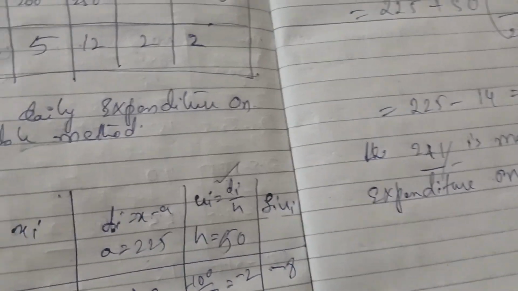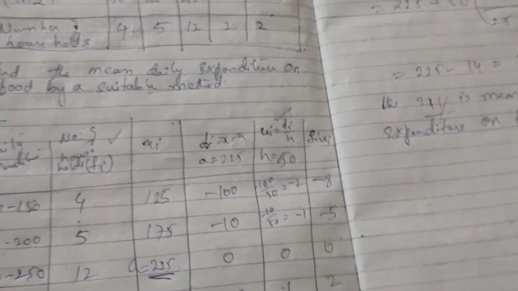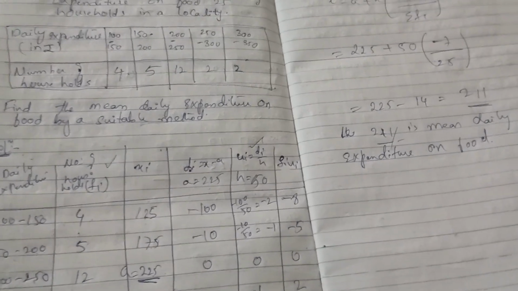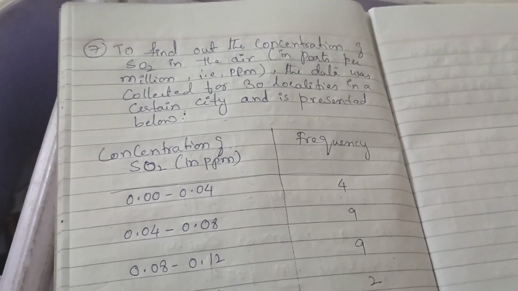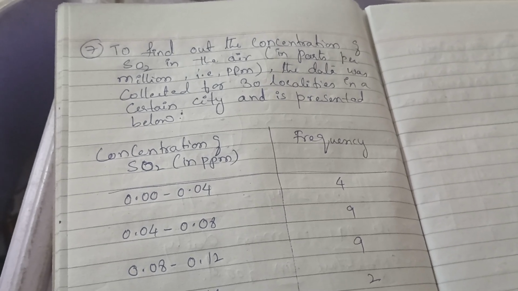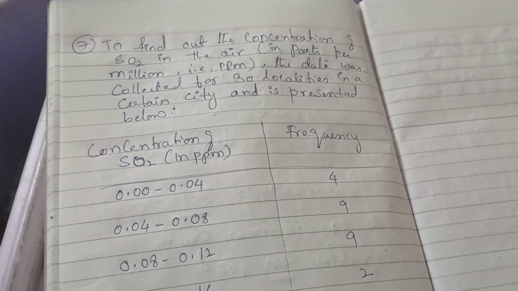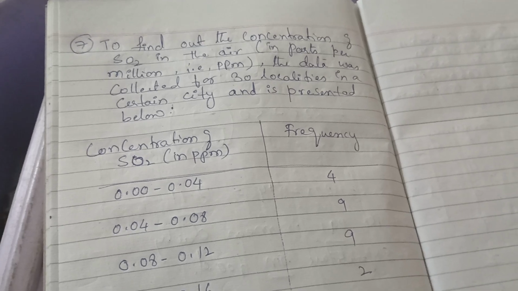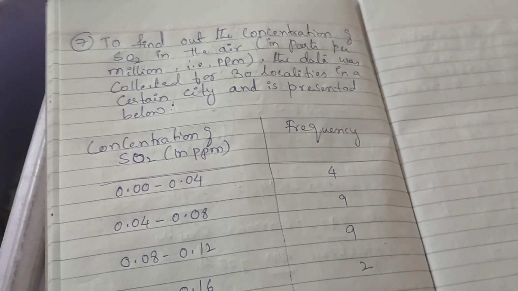So next we will go to the seventh problem. This was your sixth problem, where we calculated the mean by the third method. Now your next problem is the seventh one. Here, what is given is to find the concentration of SO2 in air in parts per million, that is ppm.